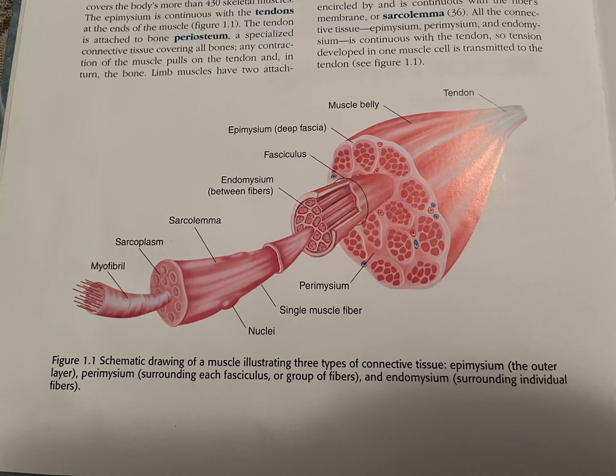Under the epimysium, the muscle fibers are grouped into bundles, fasciculi, that may consist of up to 150 fibers, with the bundles surrounded by connective tissue called perimysium. Each muscle fiber is surrounded by connective tissue called endomysium, which is encircled and continuous with the fibrous membrane, or sarcolemma. All the connective tissue, epimysium, perimysium, and endomysium, is continuous with the tendon, so tension developed in one muscle cell is transmitted to the tendon.